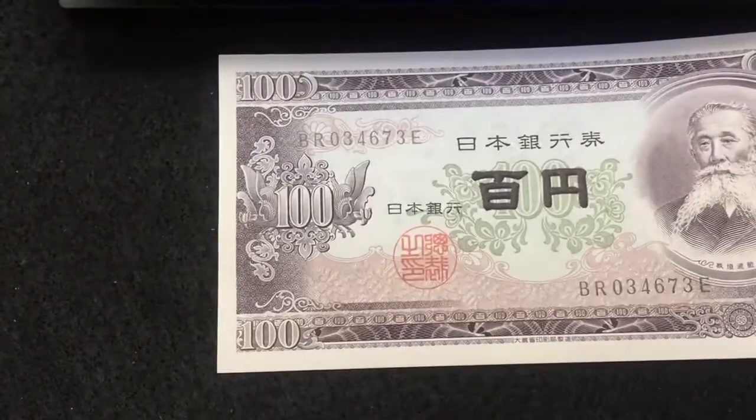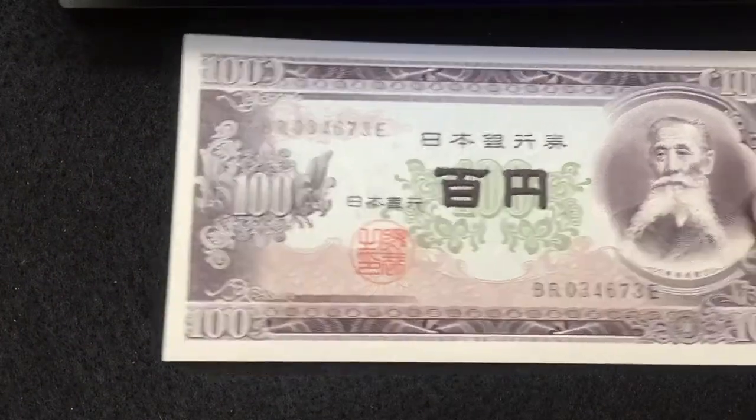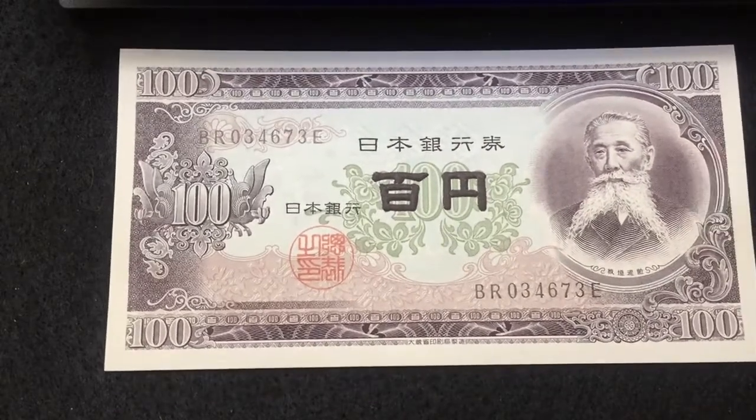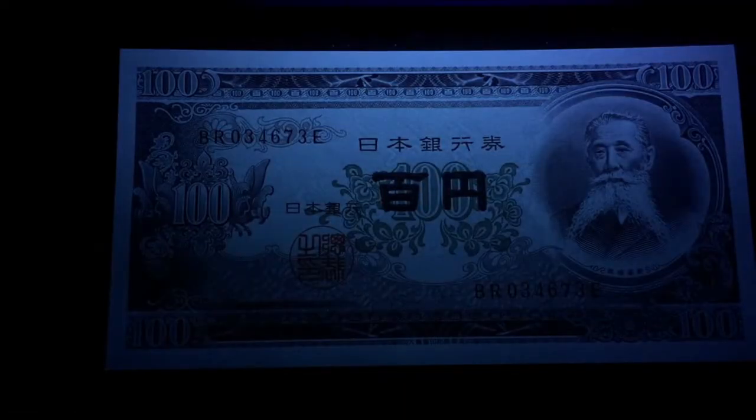Let's check our next bill. This is Japan 100 yen. This is a historical bill. This is the front side of Japan 100 yen without UV light. Let's put it under the UV light. Since this is a very old bill, there is no special marking that is getting reflected under the UV light.